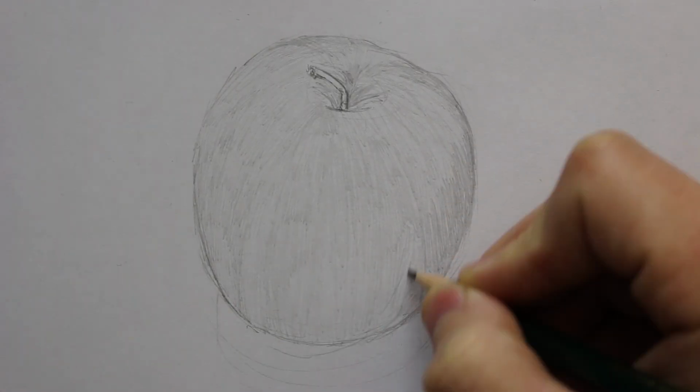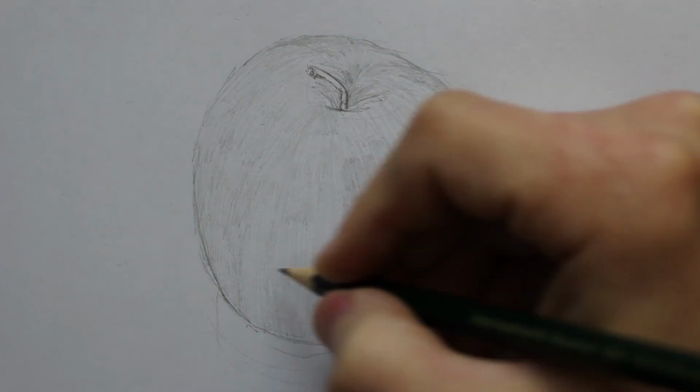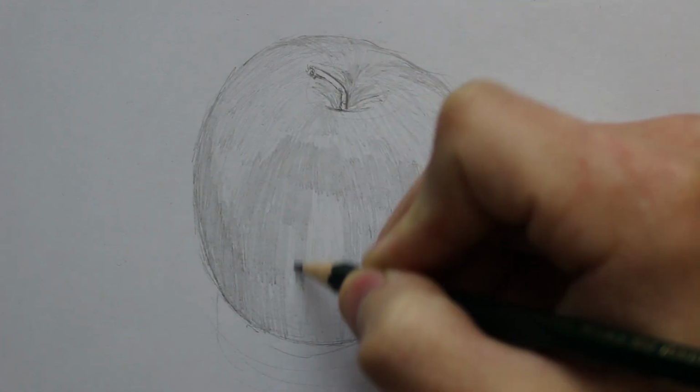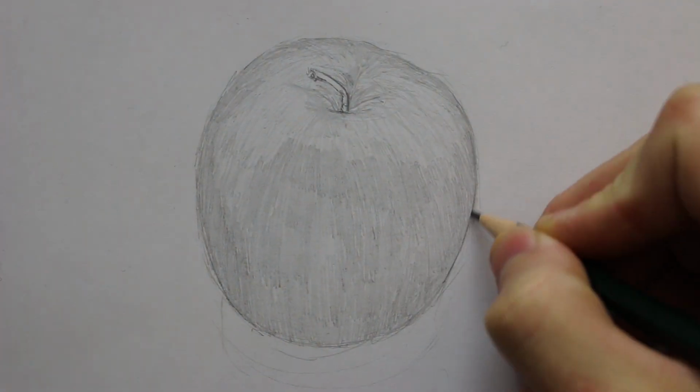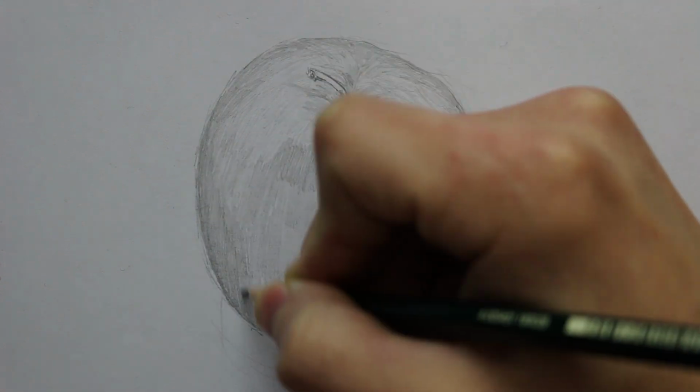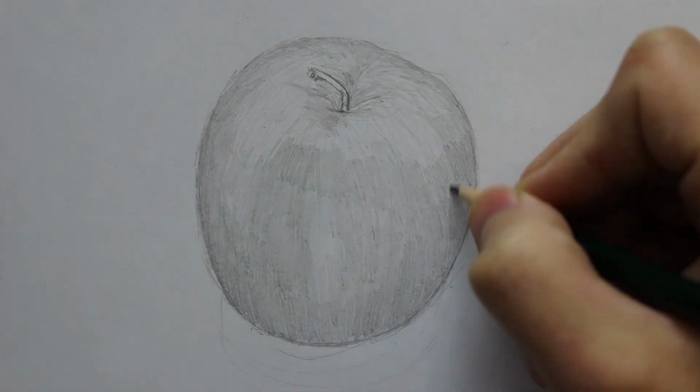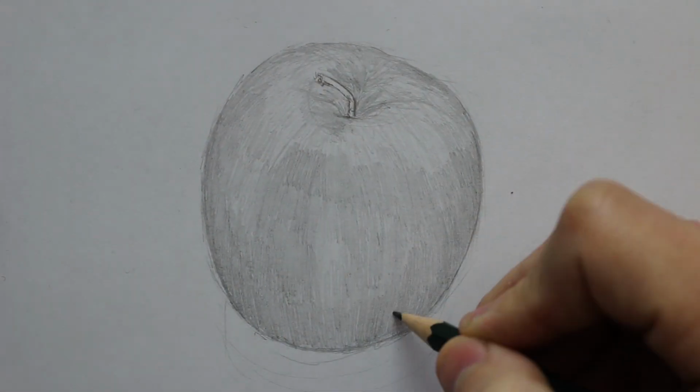So now it's time to choose a softer pencil to get some darker gradients. Here I'm working with a 2B, a pencil grade that I find myself using quite frequently, and then I'm just staying with the form of the object, continuing the same methods that we did previously.